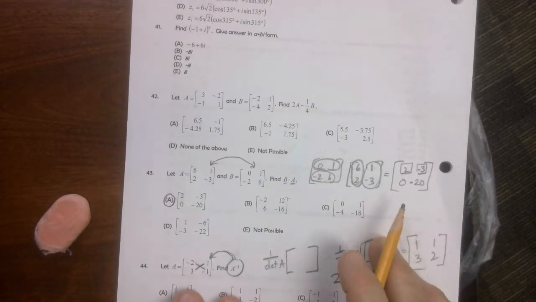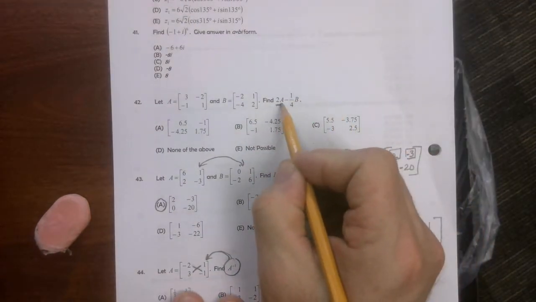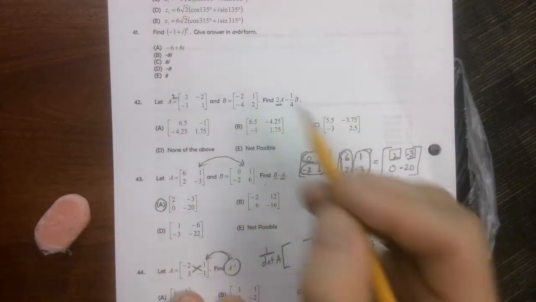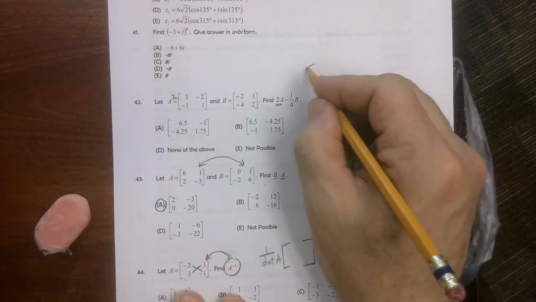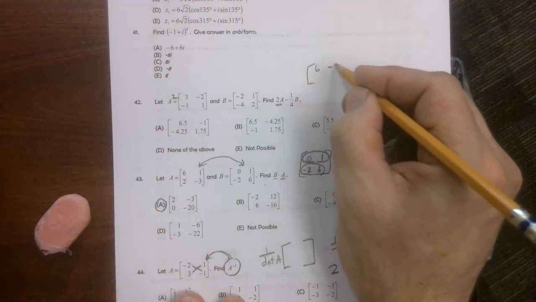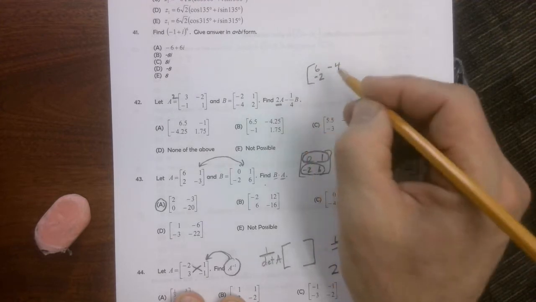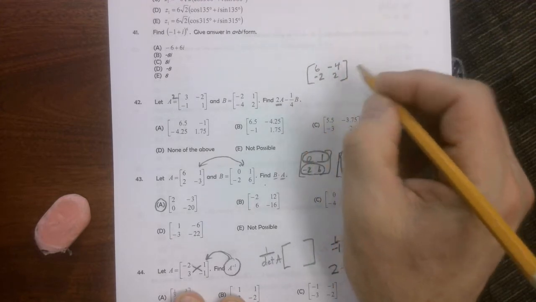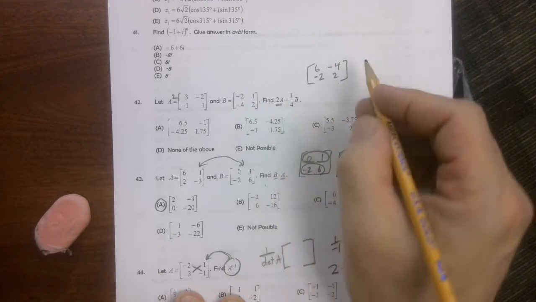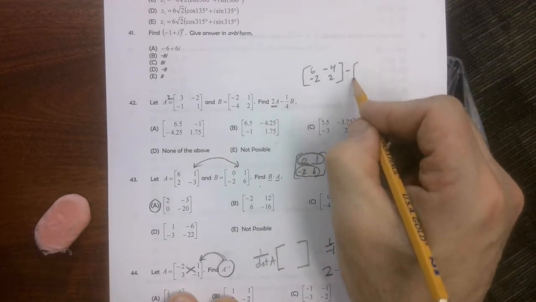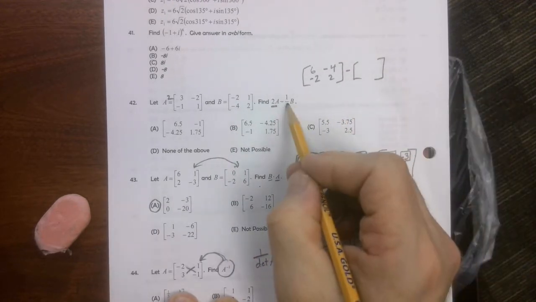Number 42 just has a little bit of work. First thing we got to do is double matrix A, so it's like we just double everything. So that would be 6, negative 4, negative 2, 2. And then I have to subtract the result after I multiply B by a 4th.